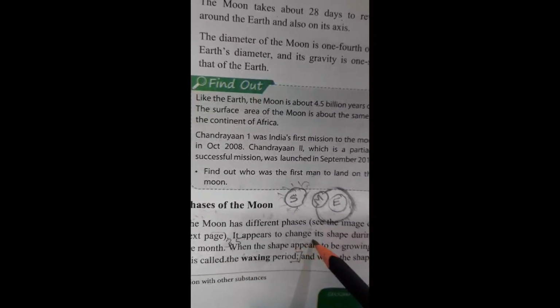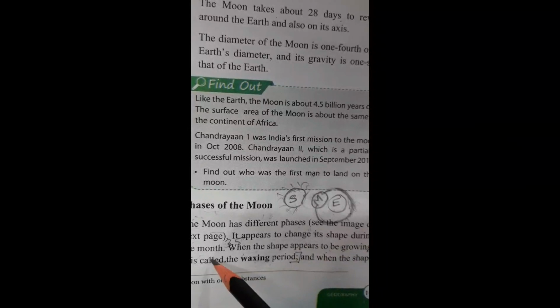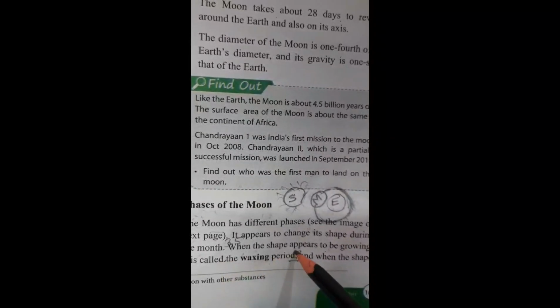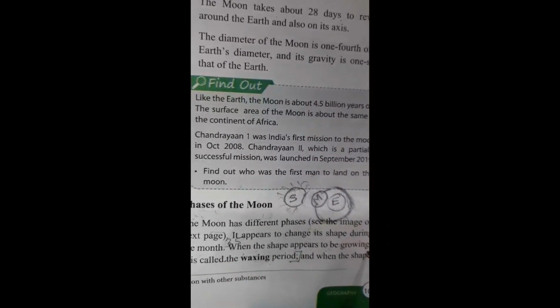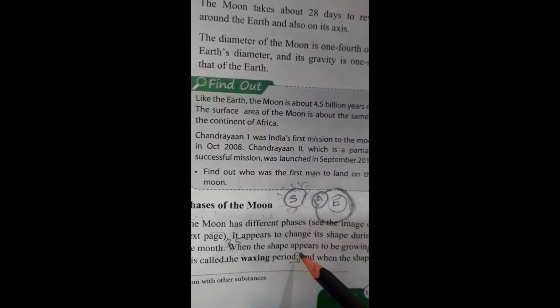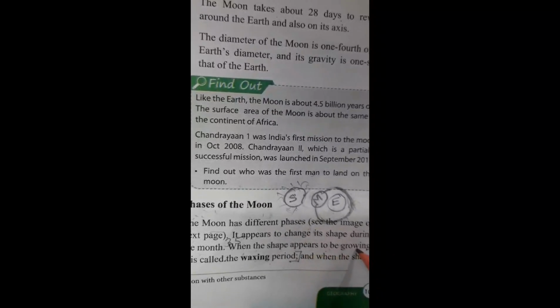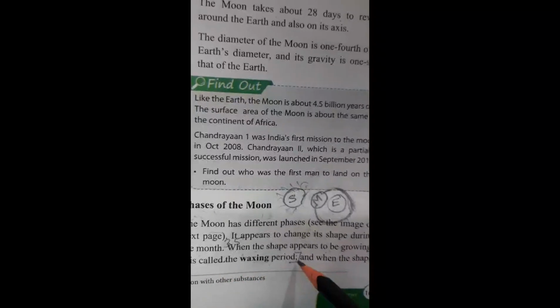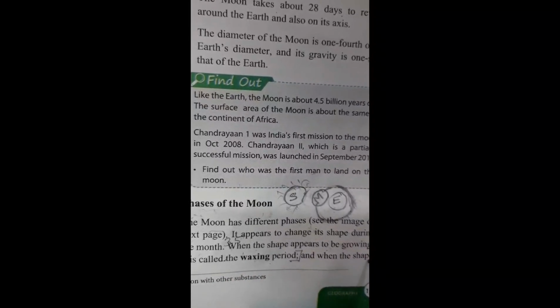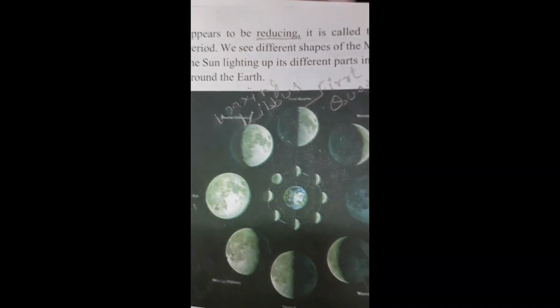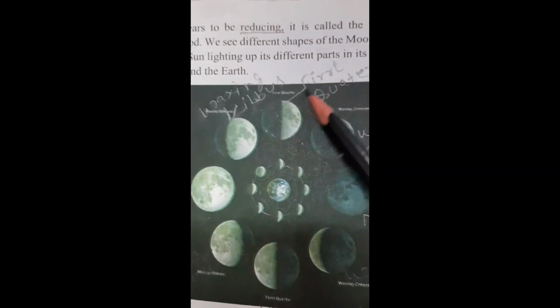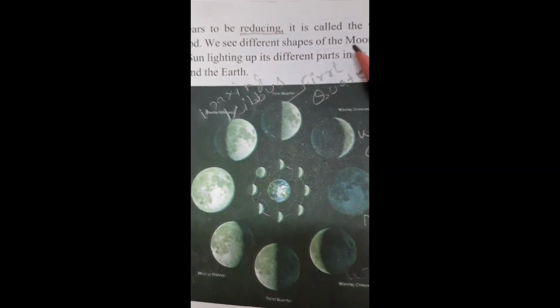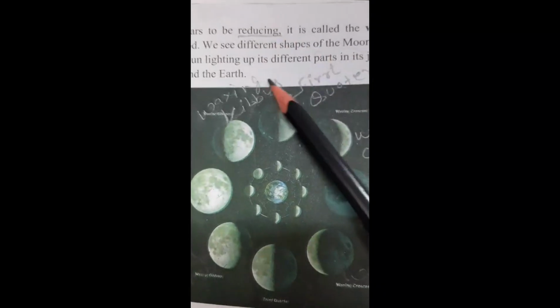The moon changes its shape during the month. When the shape of the moon appears to be growing, it is called the waxing period. And when the shape appears to be reducing, it is called the waning period.